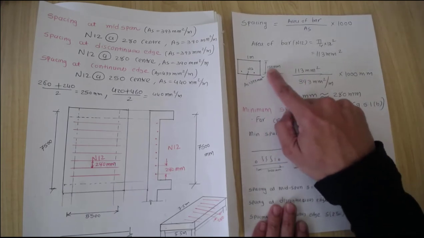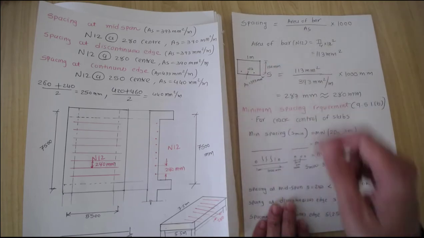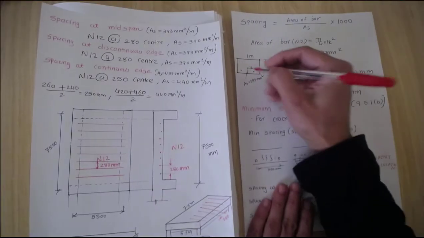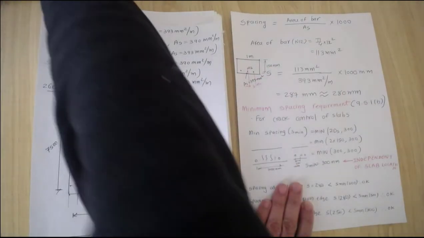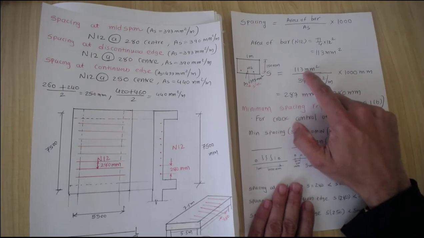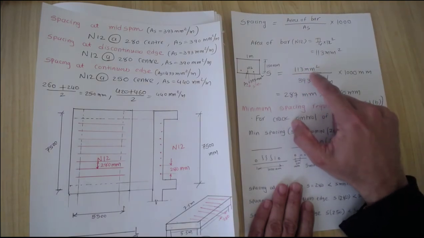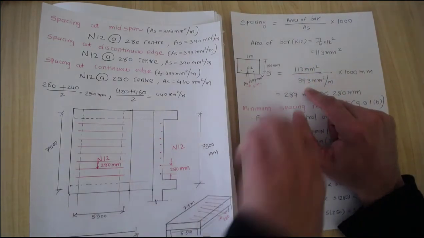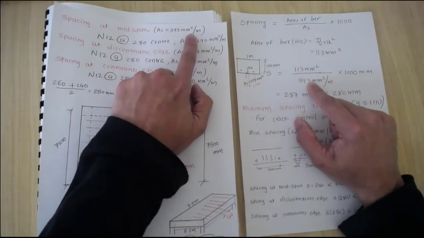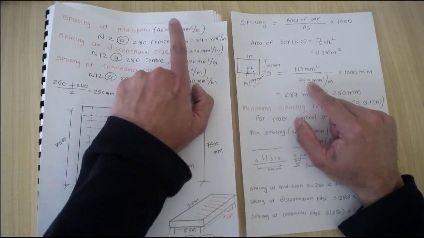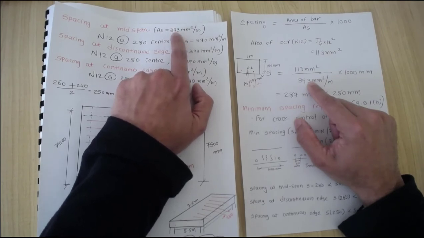Now if I want to calculate the spacing, let's say this is the spacing S, what spacing should I provide here? I know the area of the one bar, which is 113 millimeters square, divided by the total area that is required in 1 meter, that is 393 millimeters square. That we found, and it passed two checks: the minimum area requirement and the crack control for temperature and shrinkage effect. So that is the correct reinforcement area.